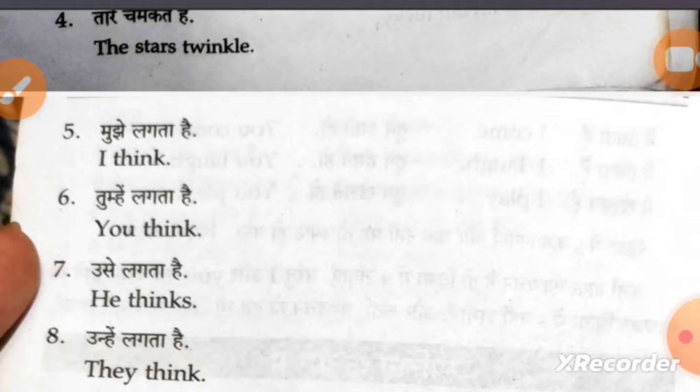In this tense we use some words which denote past, that is yesterday. For example, if I say I performed well yesterday, it means it is a sentence of past simple tense. Or let's say, if I say I moved back to Delhi 5 years ago, again it is a sentence of past simple tense.